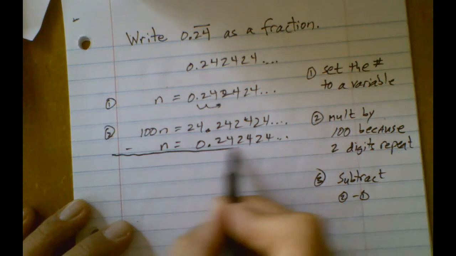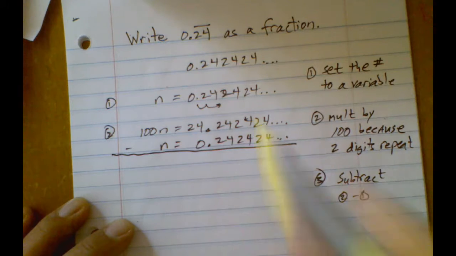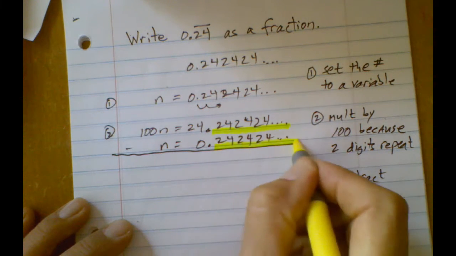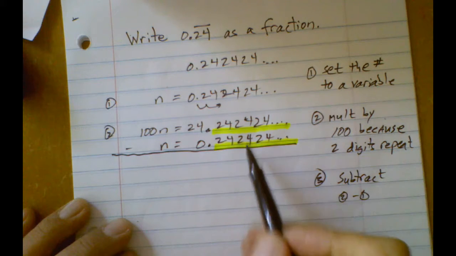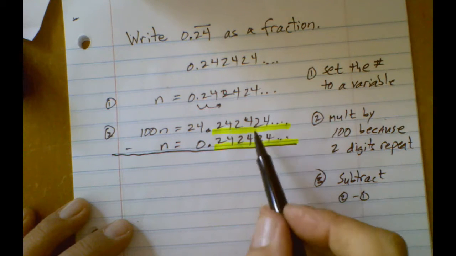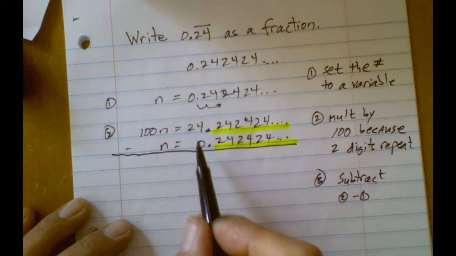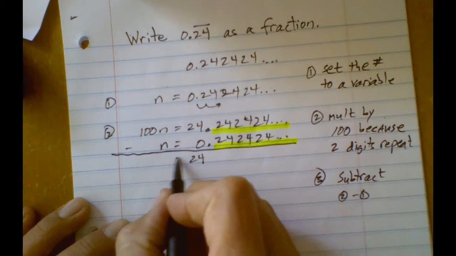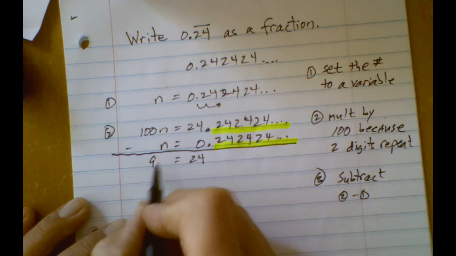Now when I look at this, I notice that everything to the right of the decimal point is the same on both of these. So whenever you subtract the same thing, it just goes away. It's like subtracting 5 minus 5 or 3 minus 3. It's the same amount, so this will go away. The only thing left here is 24 minus 0, which is 24. And that's going to equal, I bring down the equal sign, 100n minus n, or 1n, which is 99n.